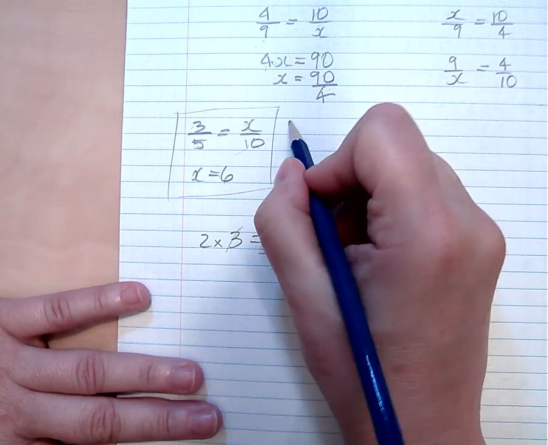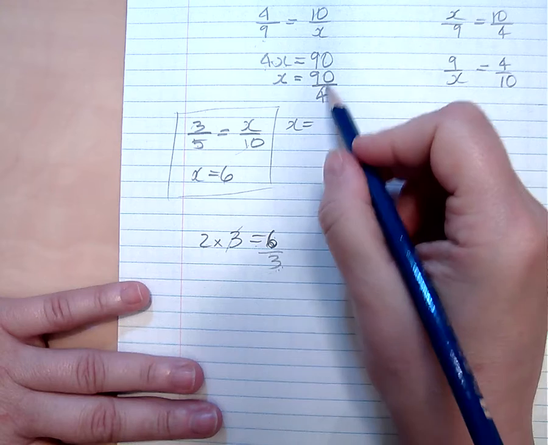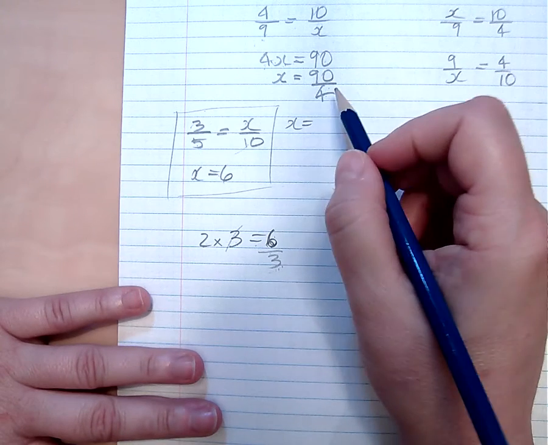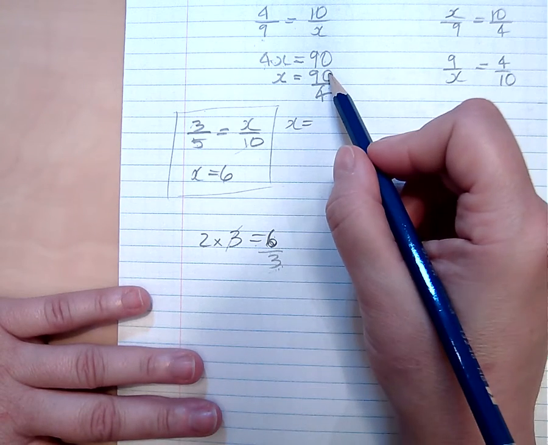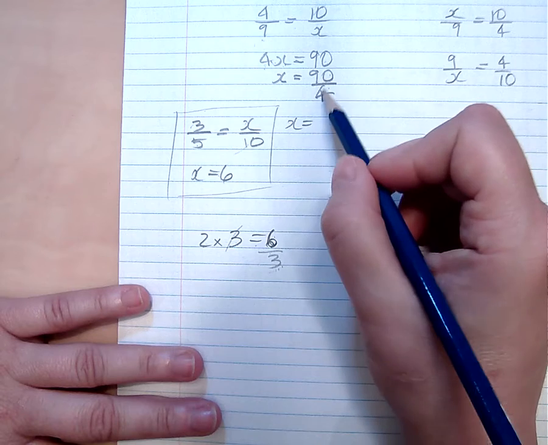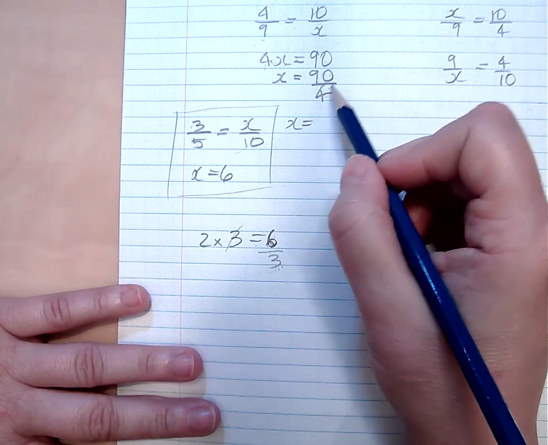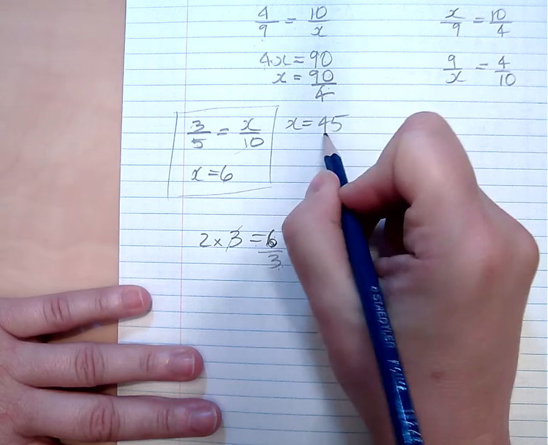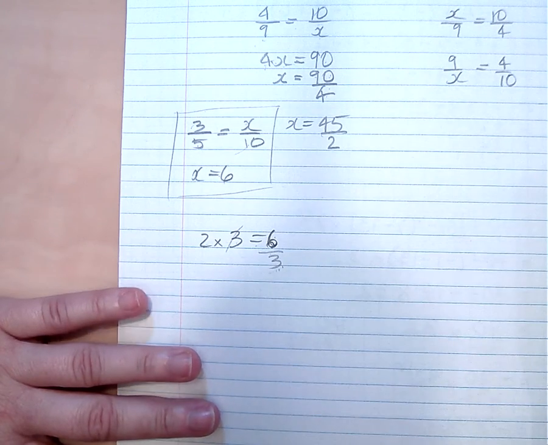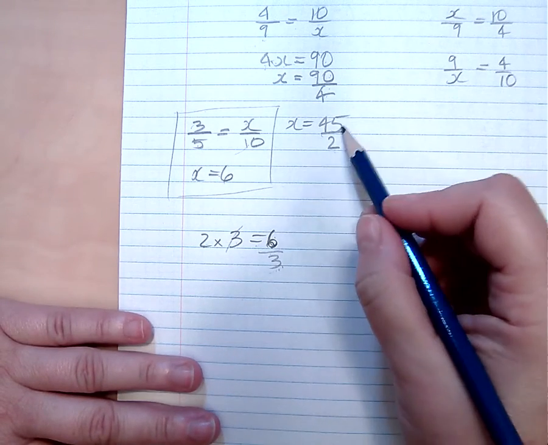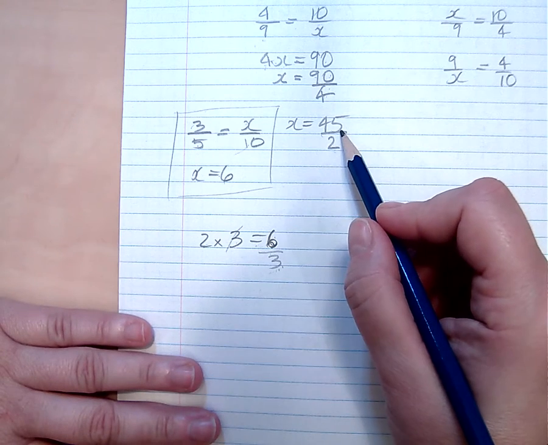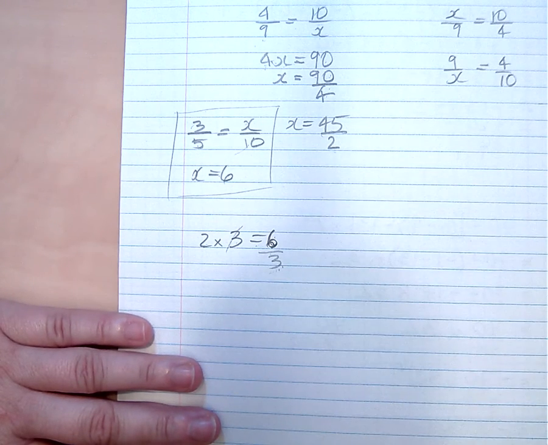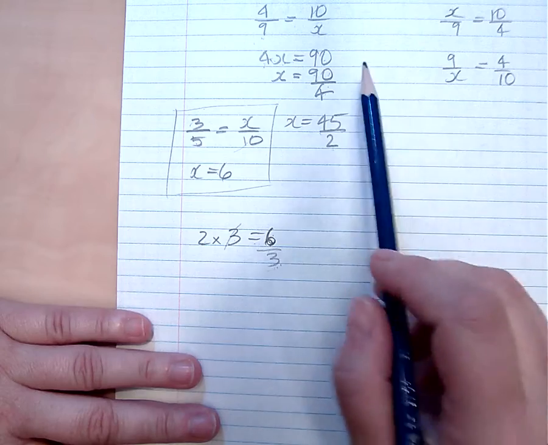So what is this? Well, first of all, can we reduce this fraction? I think so. You know, if anything ends in 0, 2, 4, 6, or 8, it's divisible by 2. So let's cut this in half. That's 45. And let's cut that in half. Yeah, you can't reduce anymore. You know 2 doesn't go into anything that ends in a 5 evenly. And that's the answer.